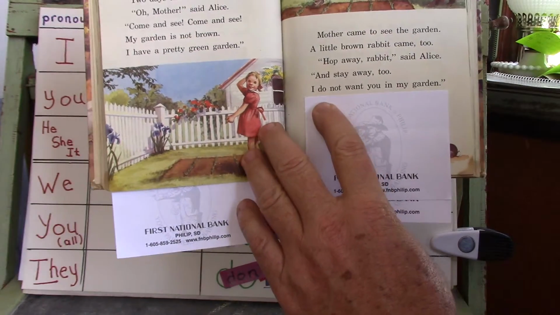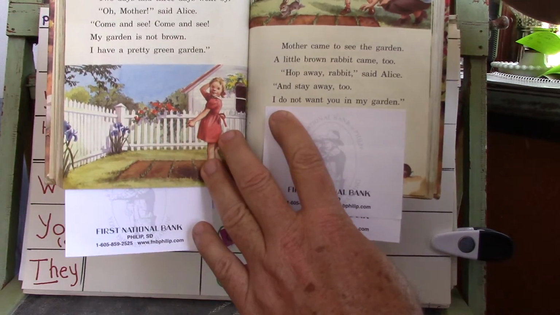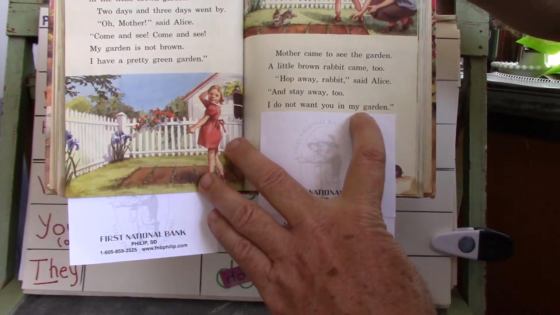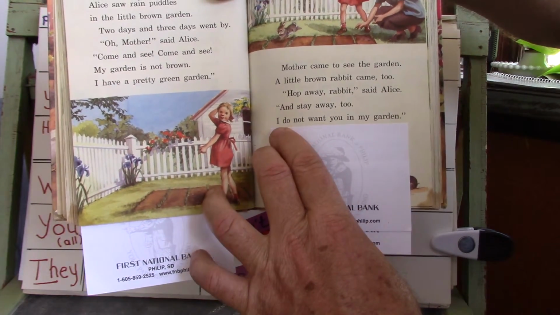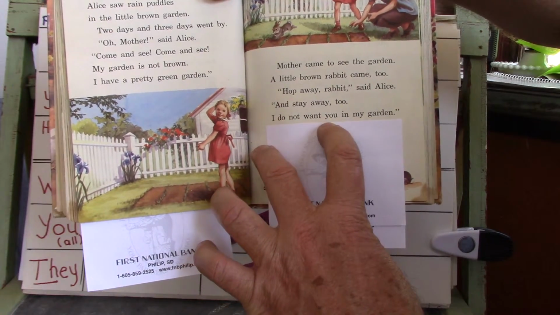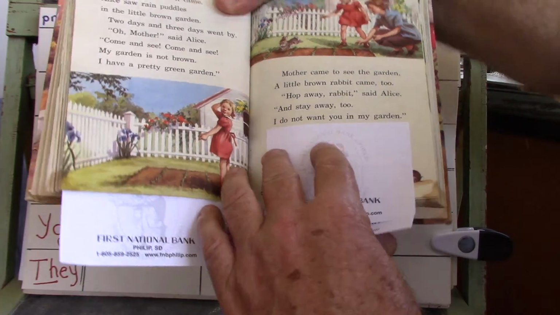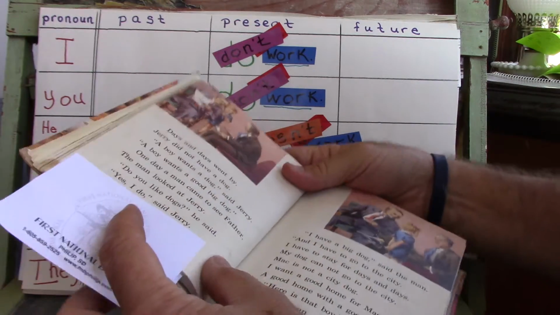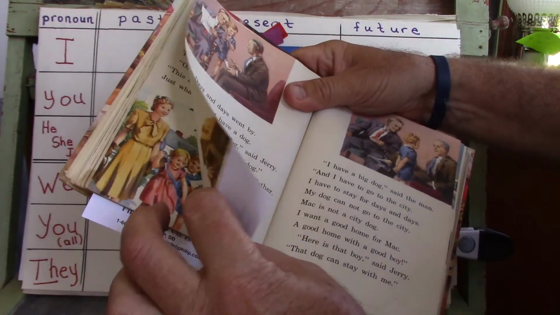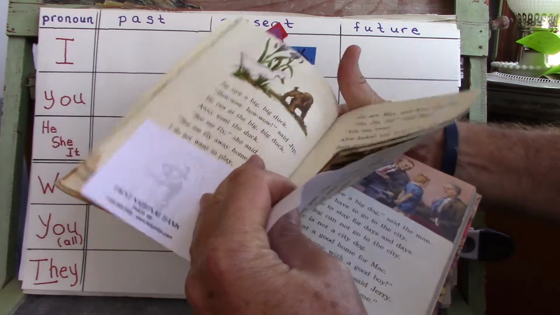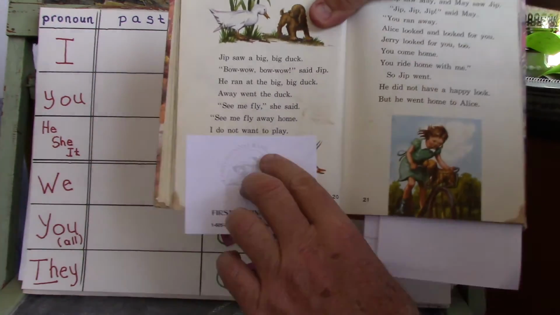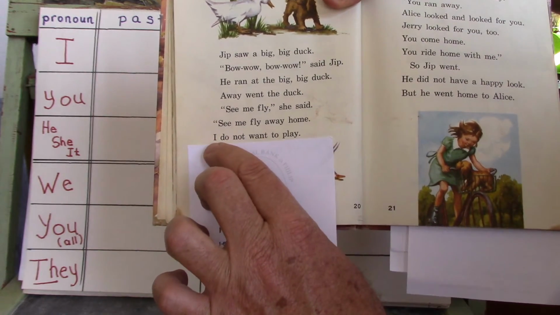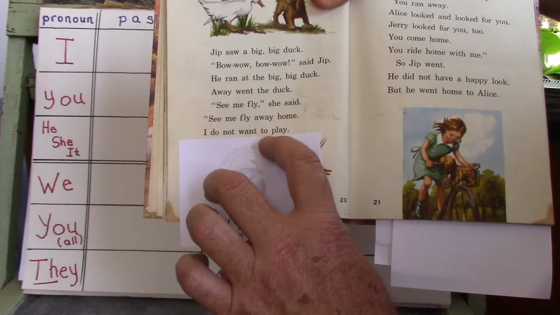Here's another example in the negative. I do not want you in my garden. Yo no quiero ti en mi jardín. My Spanish is very basic. I hope I am translating this right. For example, I do not want to play. Yo no quiero jugar.